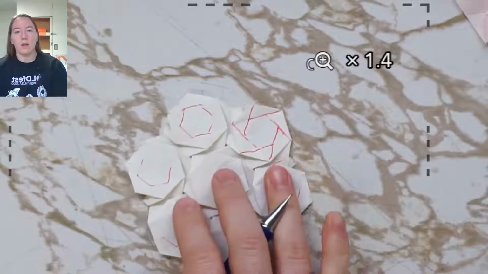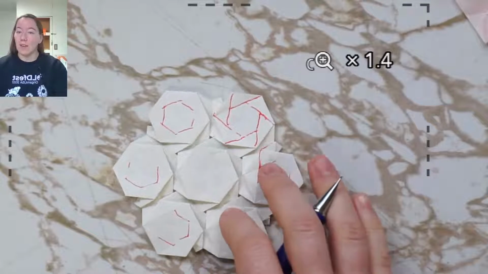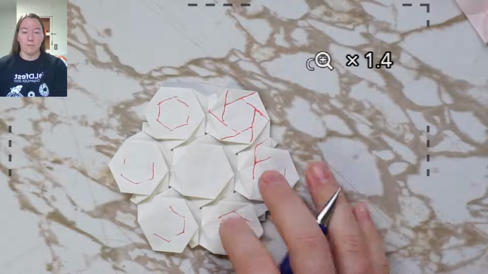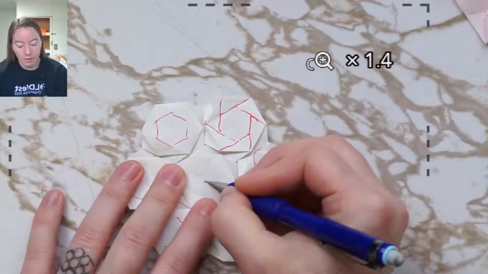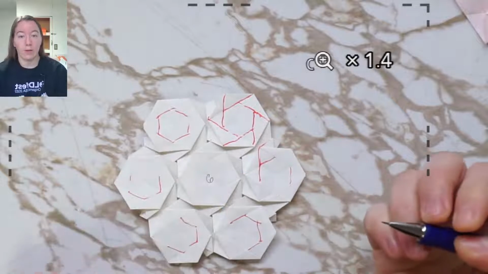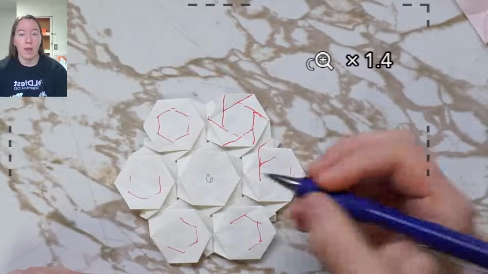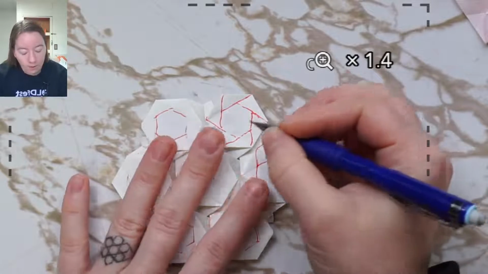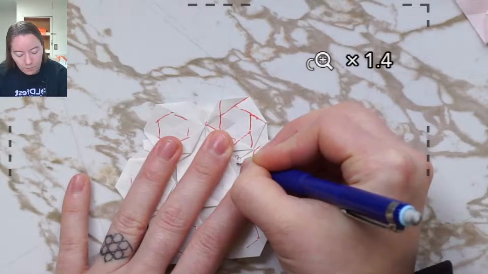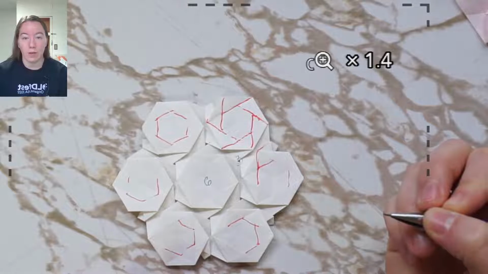In the next tessellation, actually, today's tessellation, we have a hexagon in the center. That's a position of six-fold rotational symmetry. Then we've got triangles out here that are serving as positions of threefold rotational symmetry.